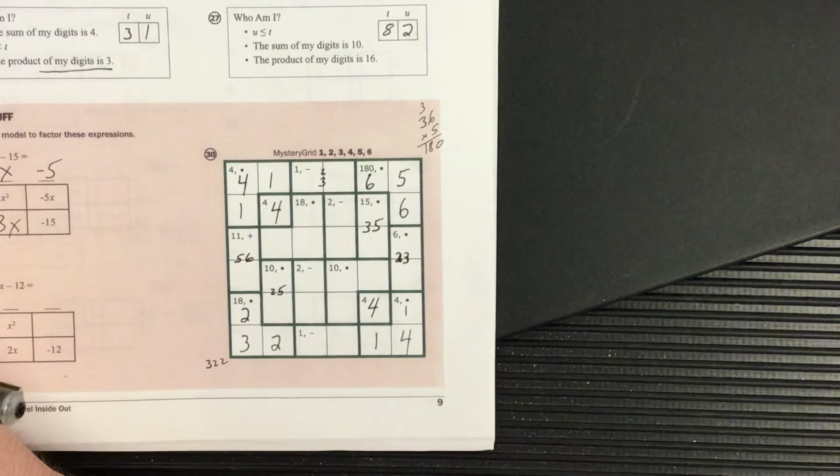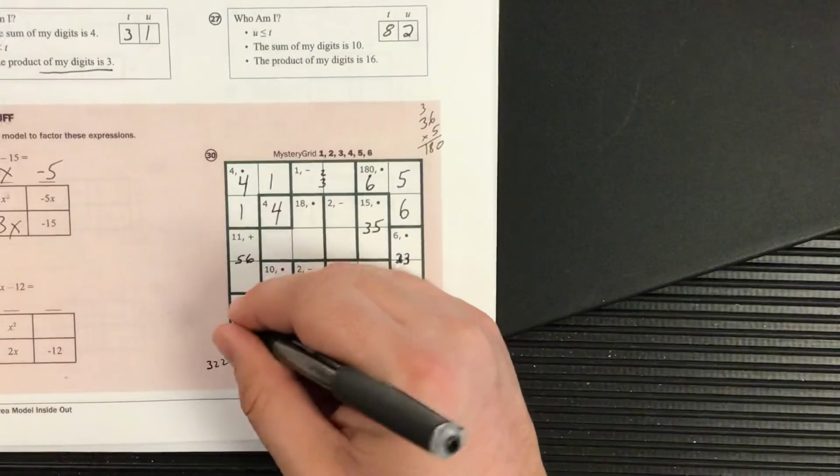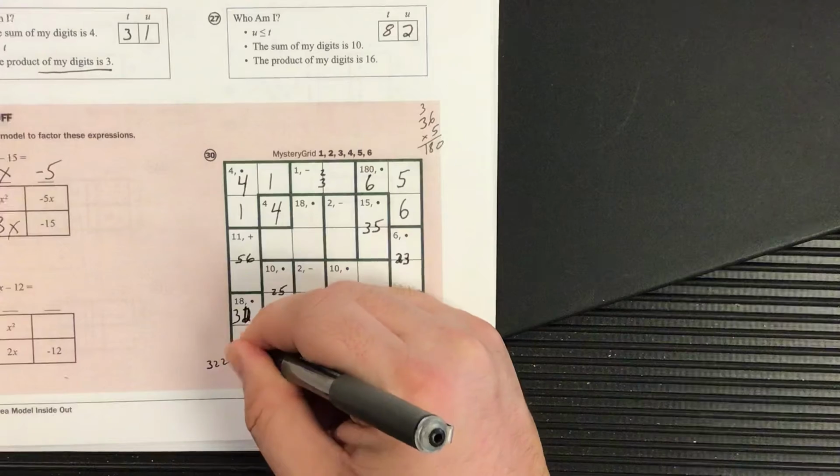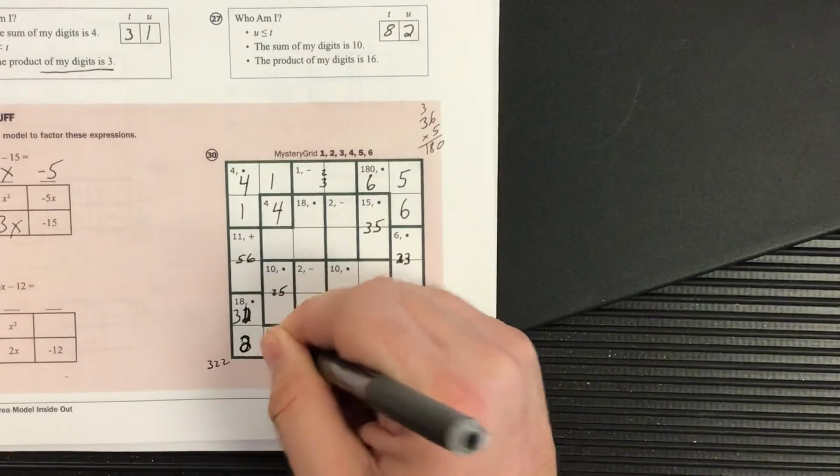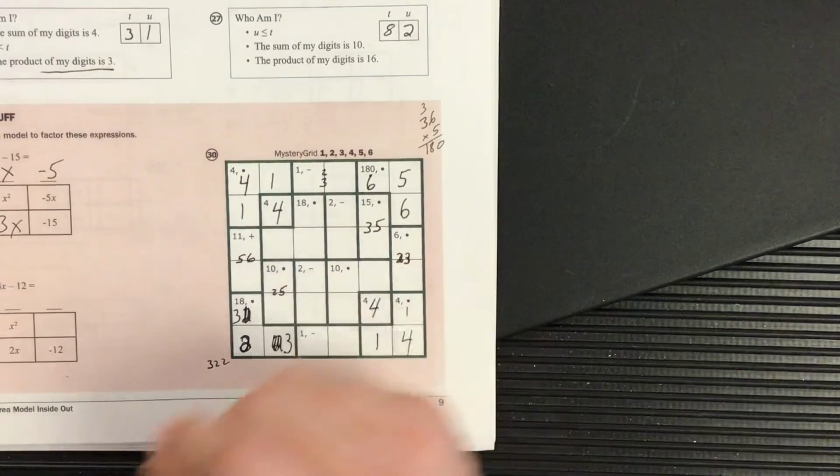No, that's not 18. It's literally the exact same thing. That's 12. It's got to be 3, 2, 3. I got 2 rows. I'm on a roll. Good job, Kira. Thank you. So proud of you, Kara.